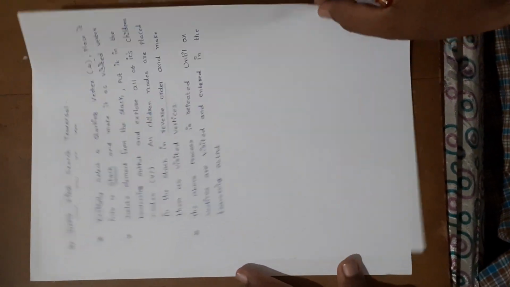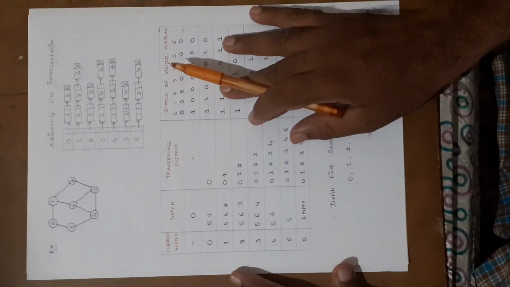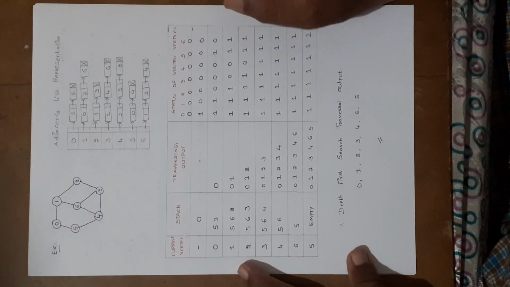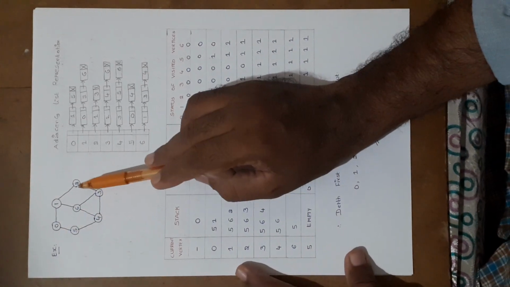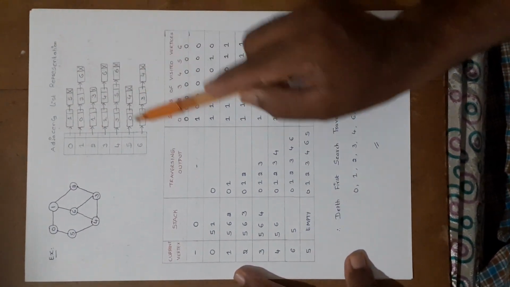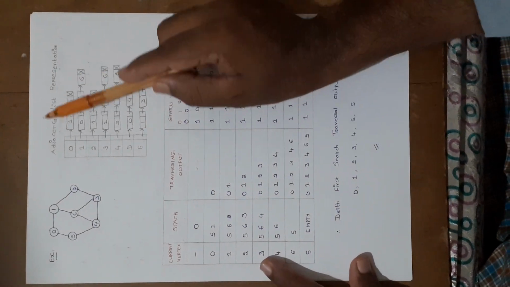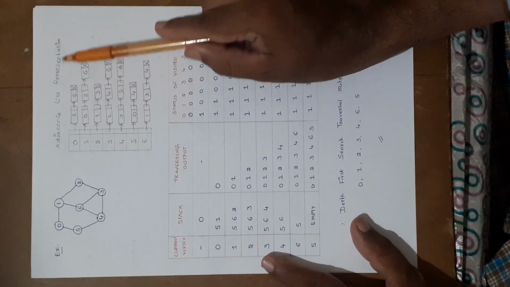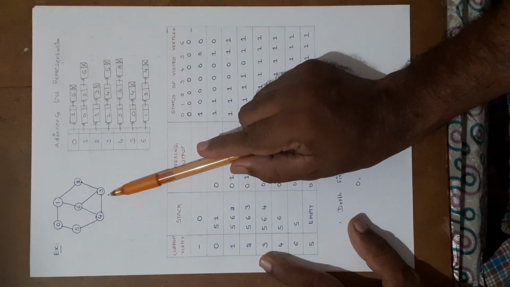Now take this example. Again the same example as we implemented in breadth first search traversal. The same graph. So first we design adjacency list representation. Again the same format. Since you are familiar with adjacency list representation, first design adjacency list representation for the given graph.